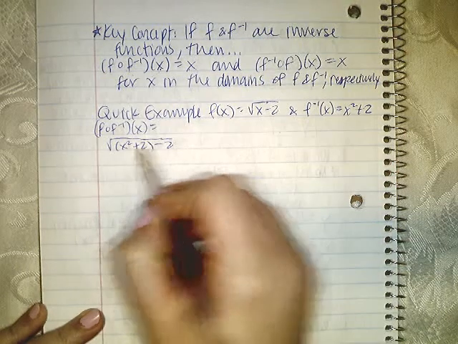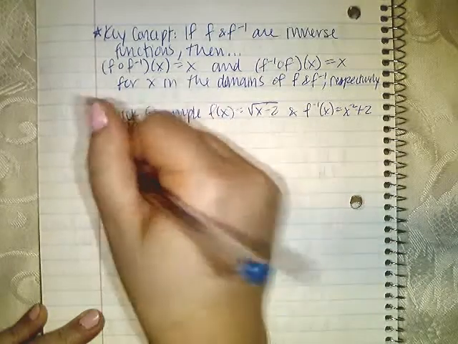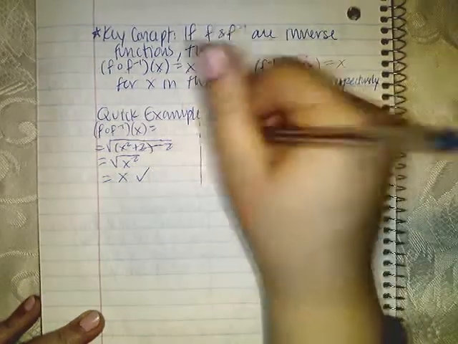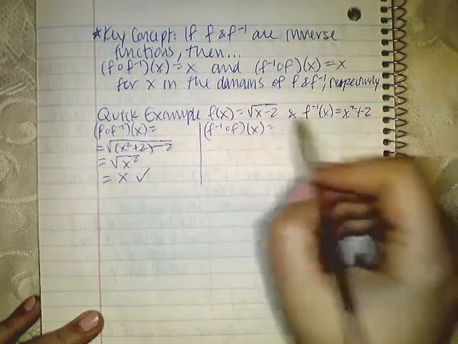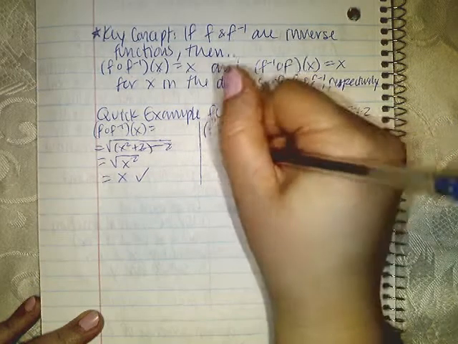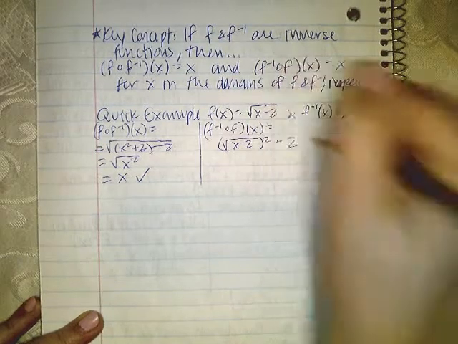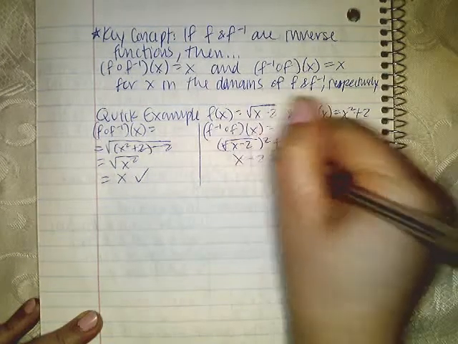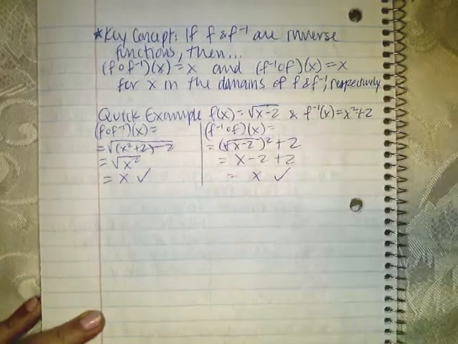Since there's nothing in front of these parentheses, I don't actually need them, so I know plus 2 and minus 2 are going to undo each other. So I'm left with the square root of x squared, which we know simplifies to simply x, so that one works. If I do the same thing with the inverse of f of x, then I'm now plugging in f of x into x squared. So I'd have the square root of x minus 2, that whole quantity squared, plus 2. Since I'm squaring a square root, I know those would undo each other, and I'm left with x minus 2 plus 2, which is just x. So that also proves true.